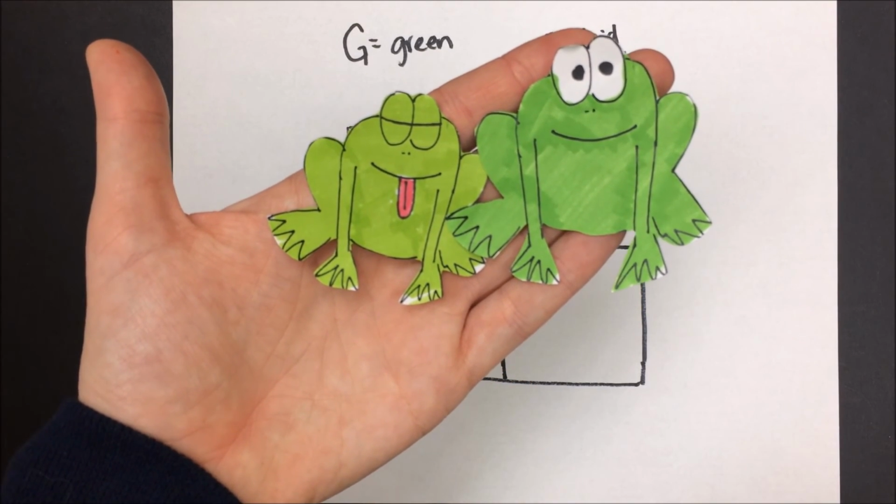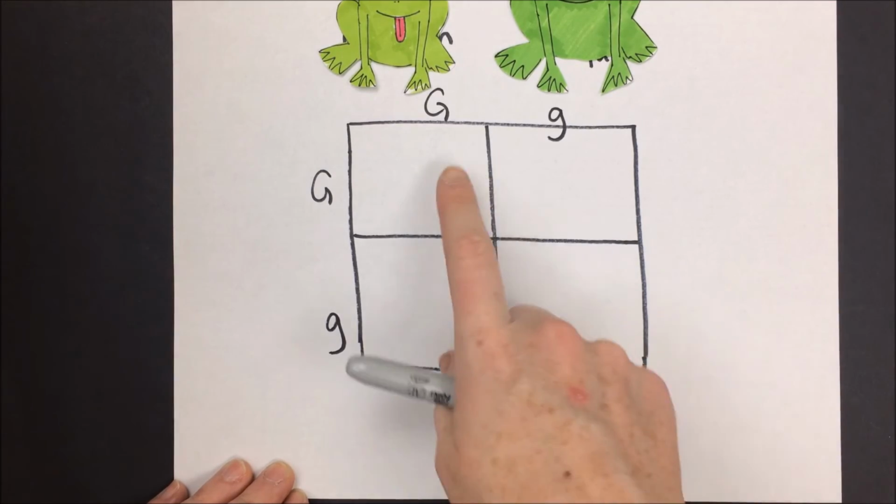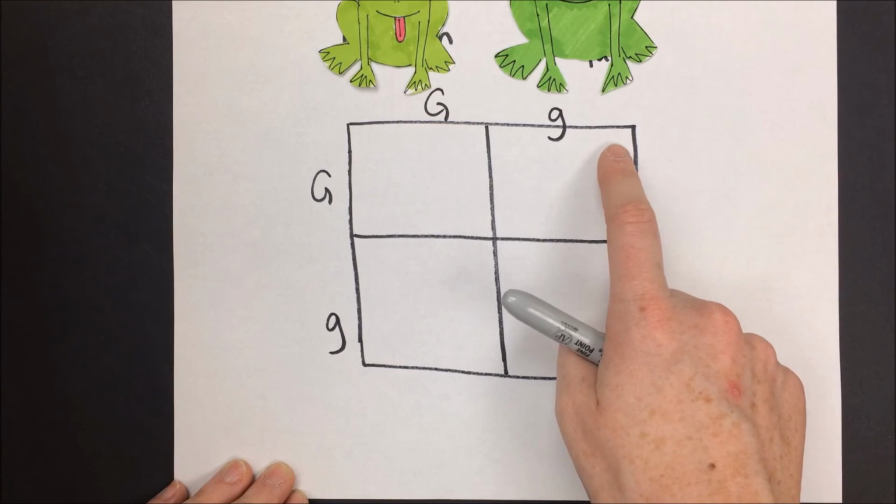Let's make a Punnett square to figure out what the possibilities would be of the babies inheriting various genotypes and phenotypes. Because each parent is hybrid, or heterozygous, in this example, each parent has one dominant and one recessive allele to contribute to the possible offspring.